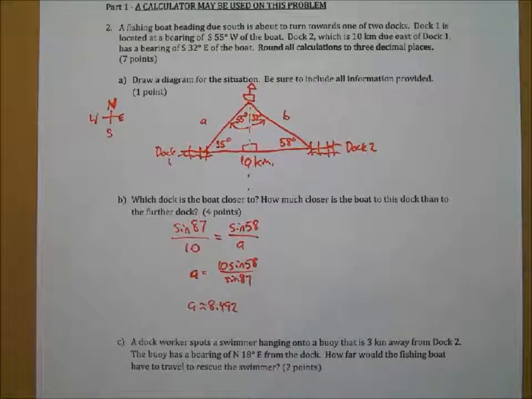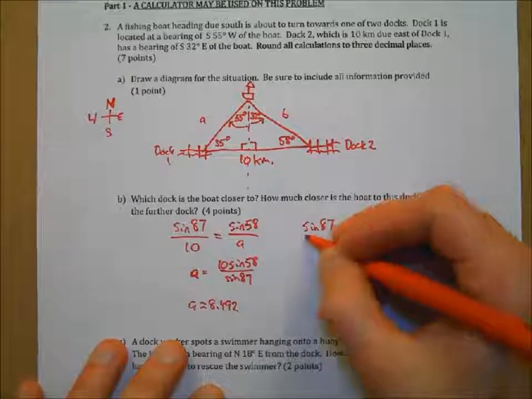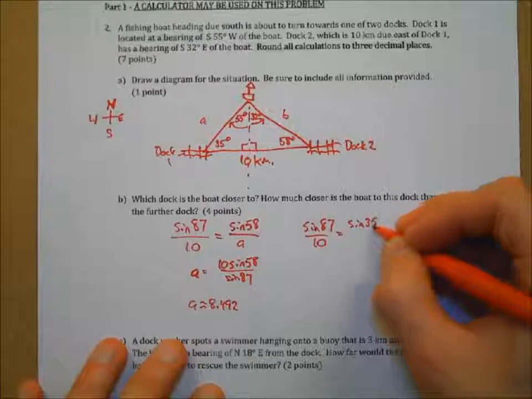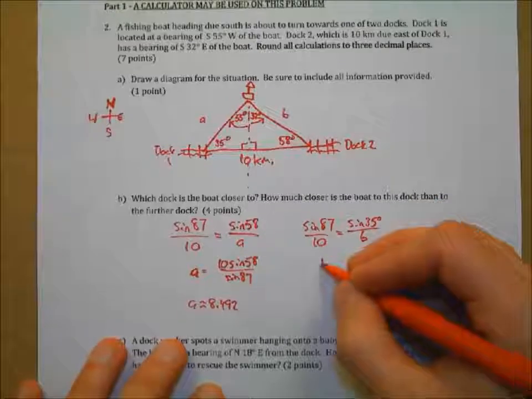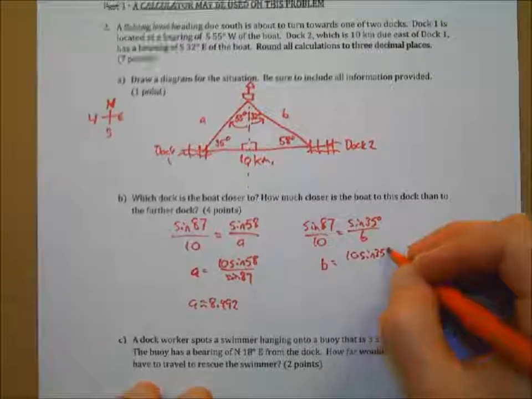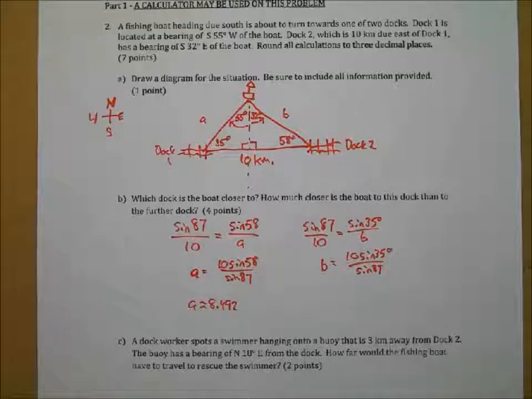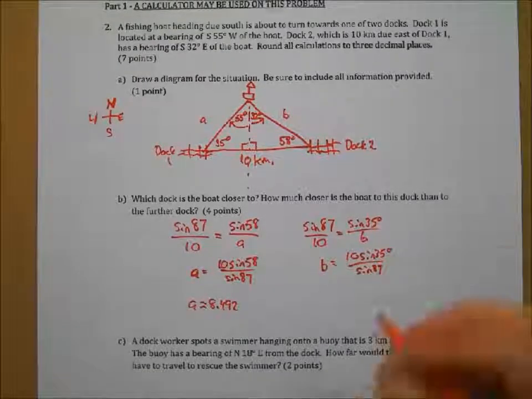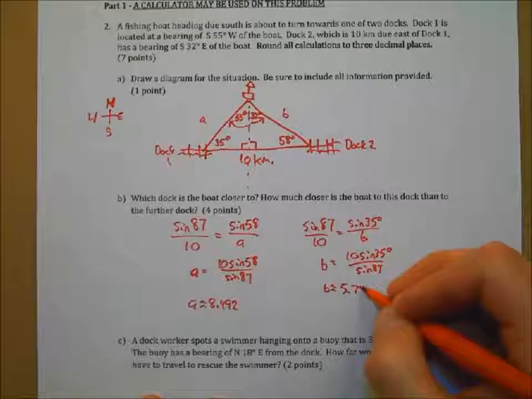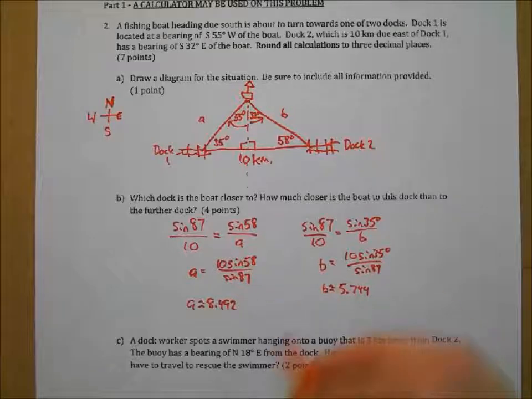Okay, and let's do the same thing for B. For B, I'll still use sine of 87 over 10. We'll now say sine of 35 over little b. And so B is exactly 10 sine 35 degrees over sine of 87. I get about 5.744. These are in kilometers, of course.